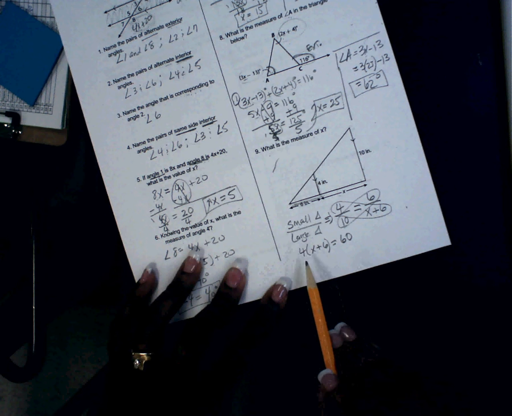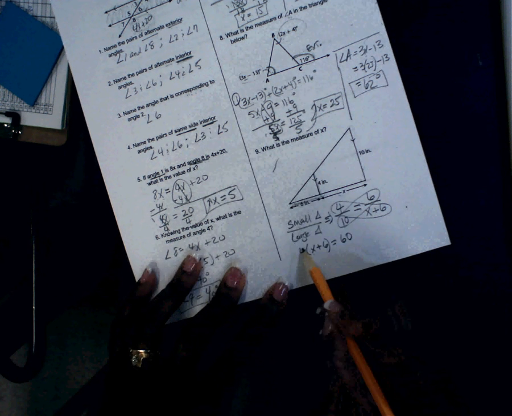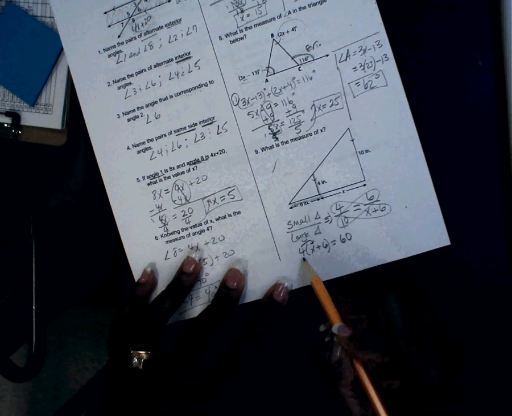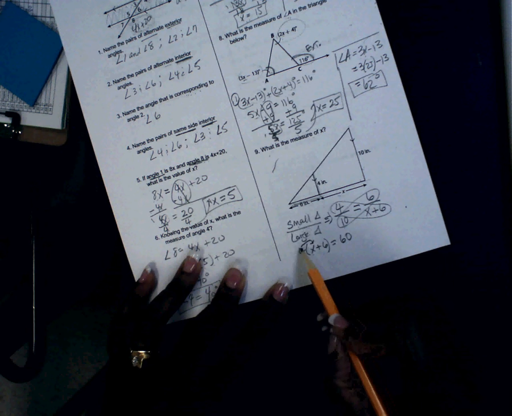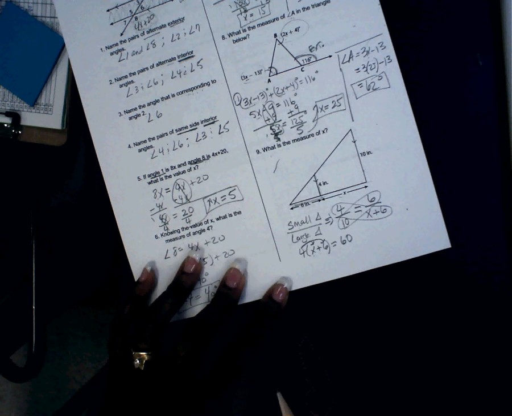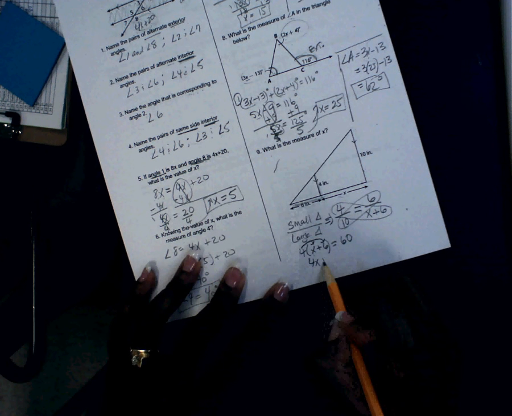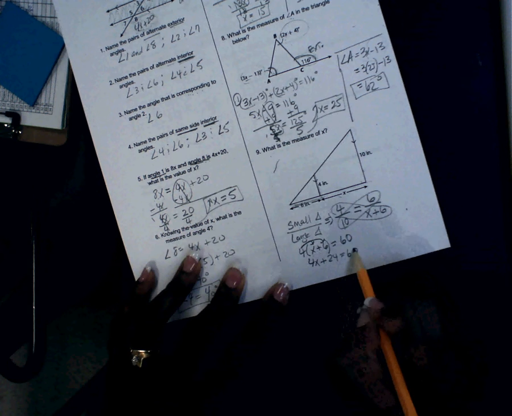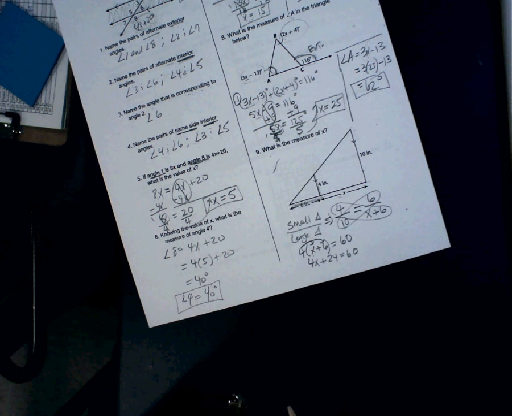So 10 times 6 is 60. Then I'm going to use the distributive property to get rid of these parentheses. So I'm going to multiply this number outside the parentheses by each term inside. So 4 times x plus 4 times 6. So we have 4x plus 24 equals 60.